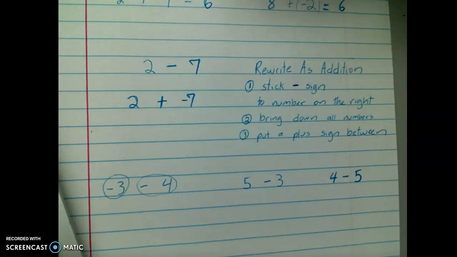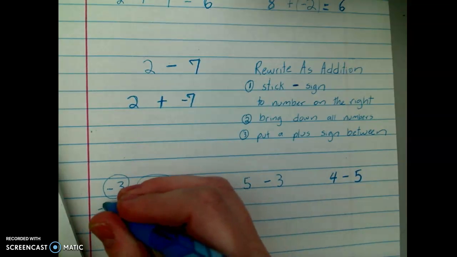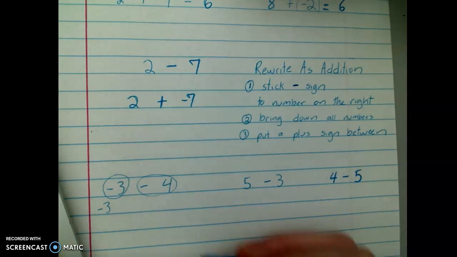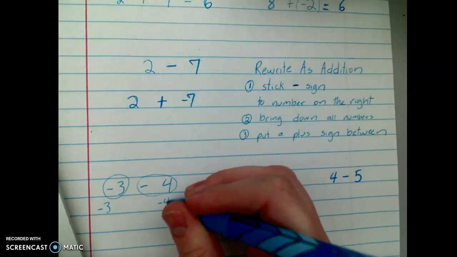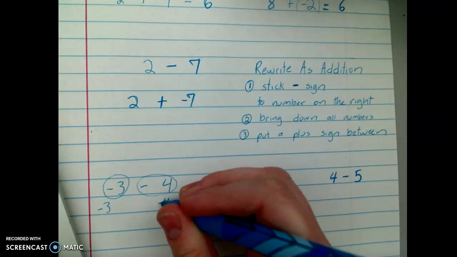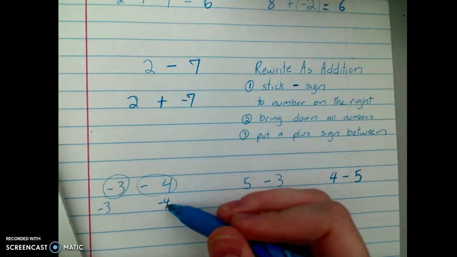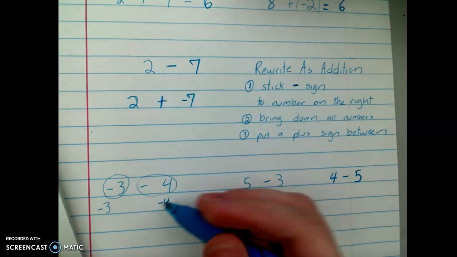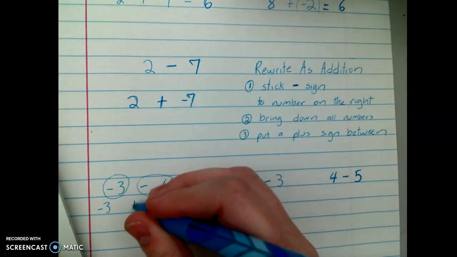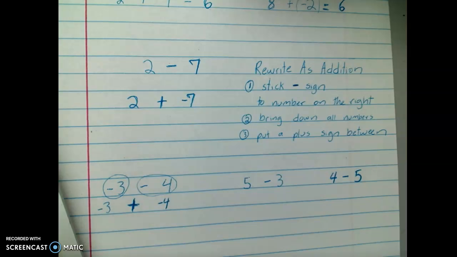So I'm going to bring down the numbers. I'm going to write down negative 3 and negative 4. Okay, now my negatives are sticking to the numbers. And I'm going to put a plus sign in between them. There. Now we have rewritten as an addition problem.